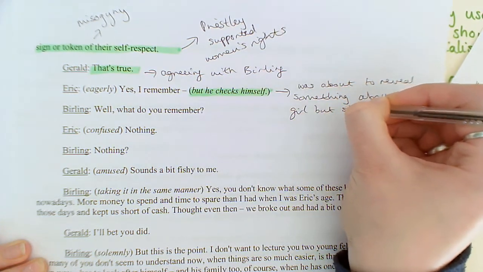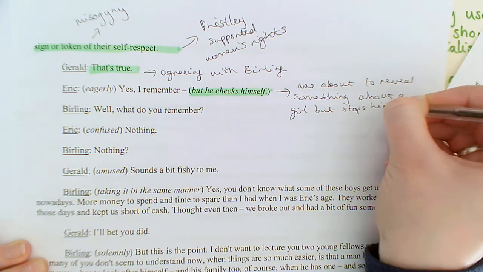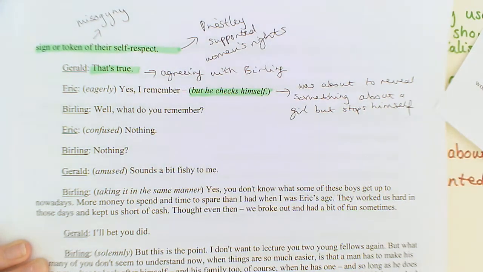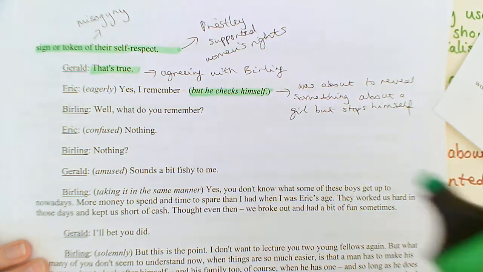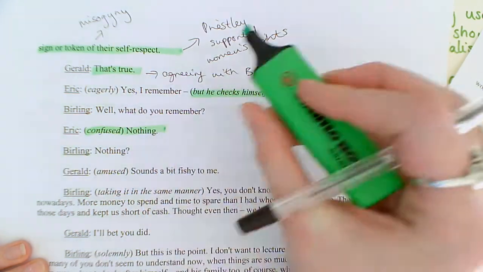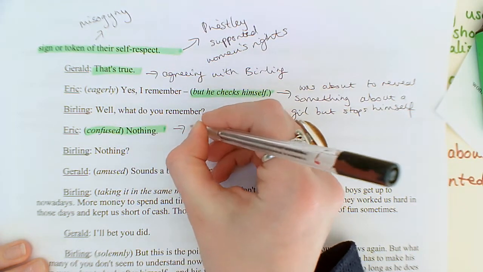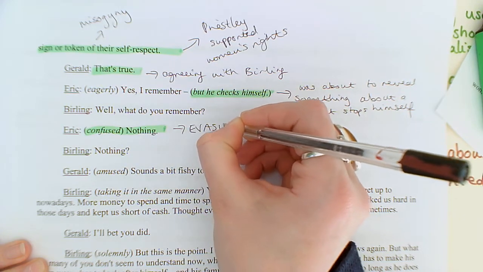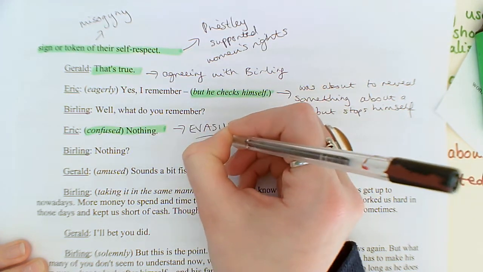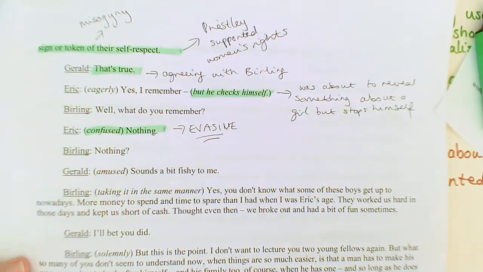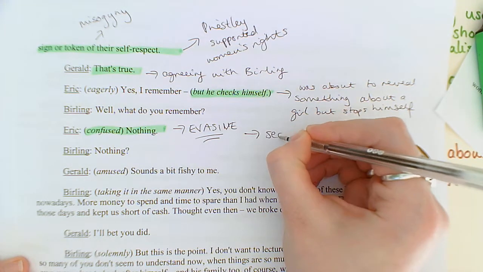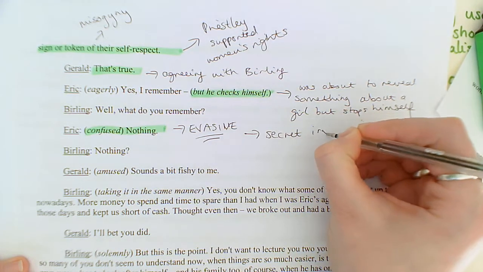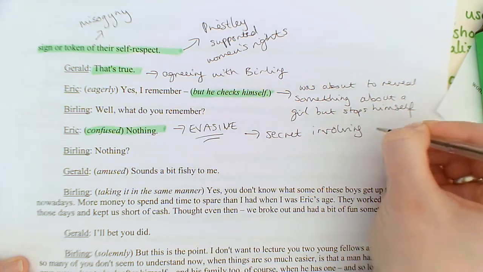But he stops himself. And then when Birling says, well, what do you remember? Eric, confused, says nothing. So he's being evasive. Okay, think about our word from the start of the lesson. He's got a secret involving a girl.